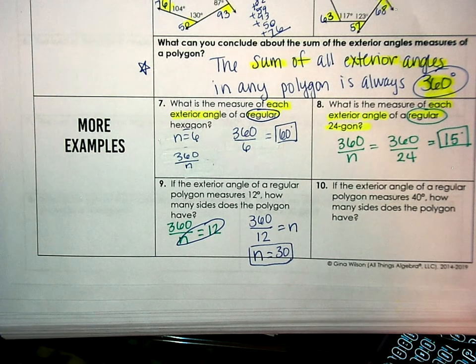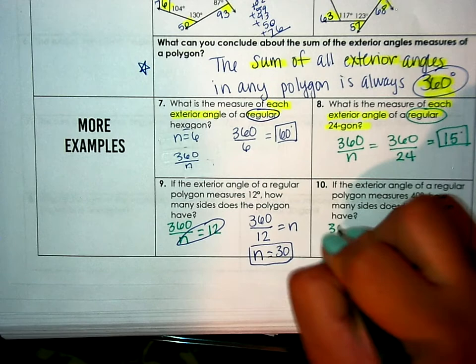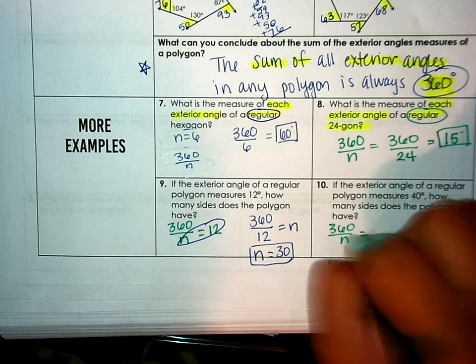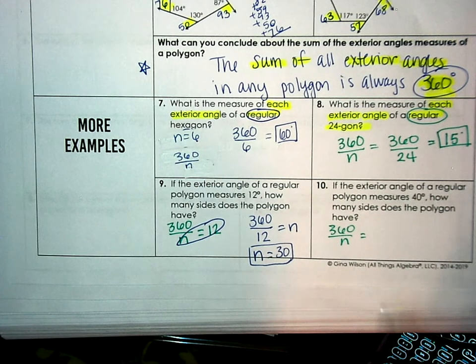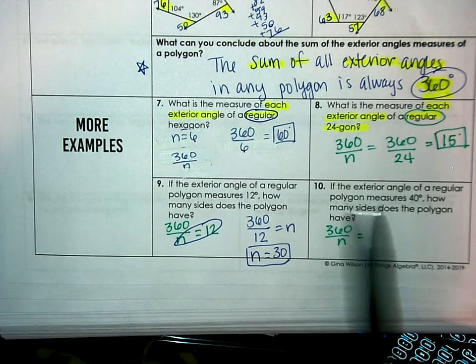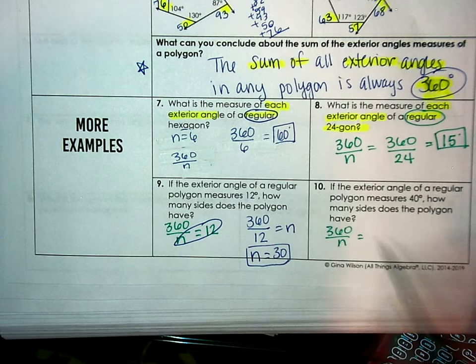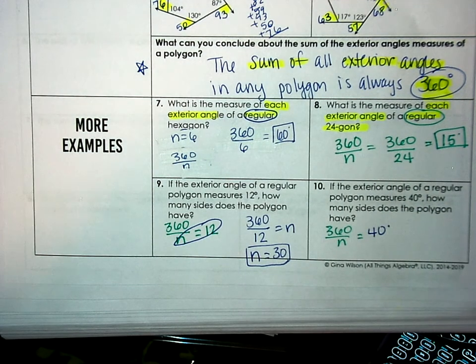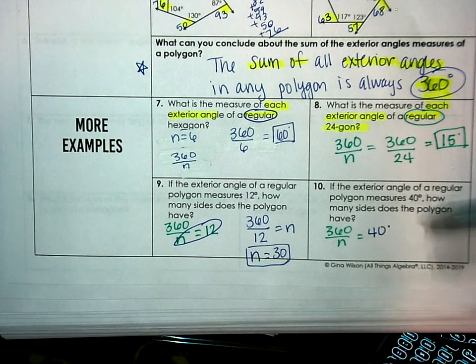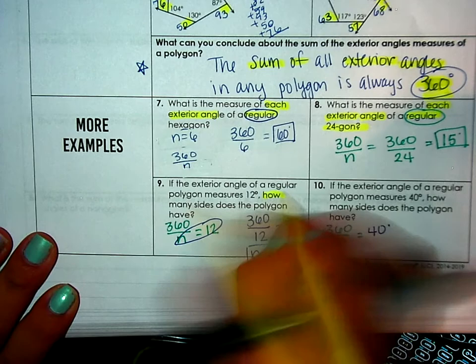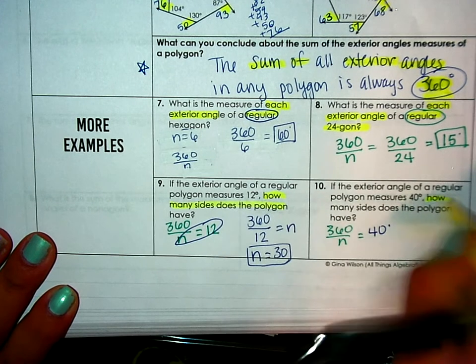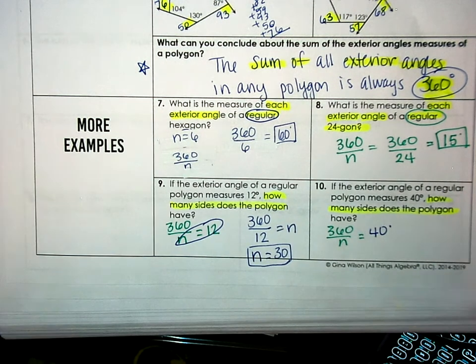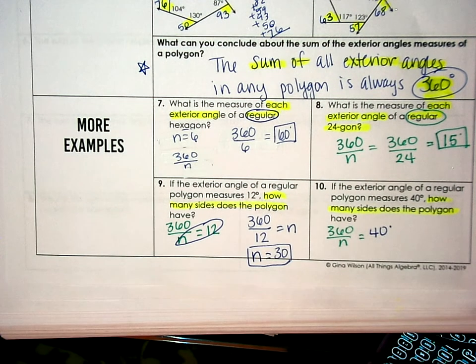So first we have to set up the problem. We know that it's going to be 360 over n, and they're going to give us a value. So let's read. If the exterior angle of a regular polygon measures 40 degrees, so they told us it was 40, how many sides does the polygon have? So here are the key words. If it says how many sides does the polygon have, and it's one of those exterior angle questions, this is the setup for it.